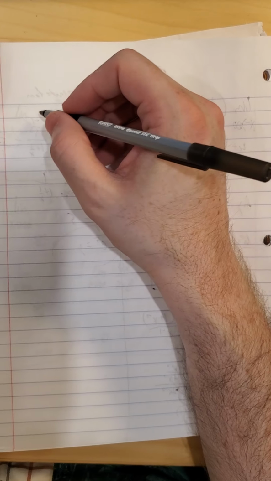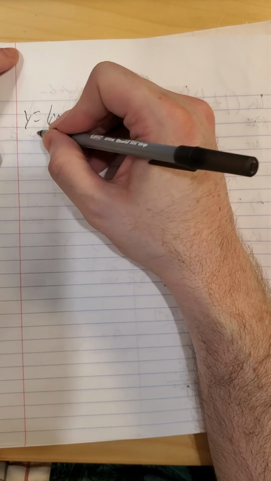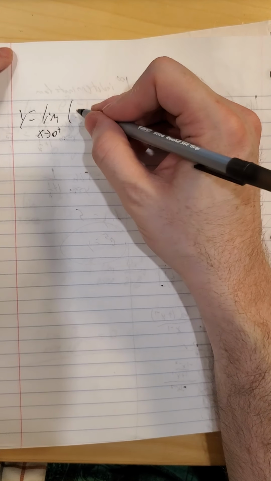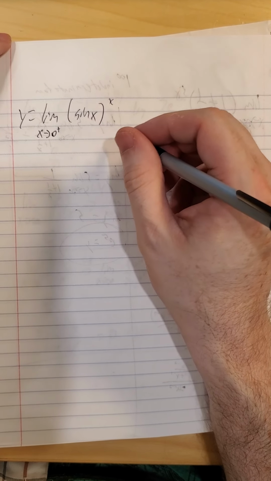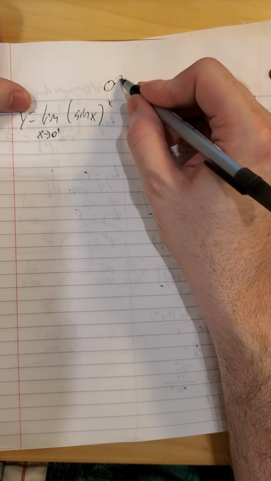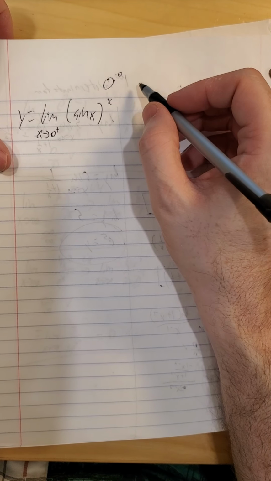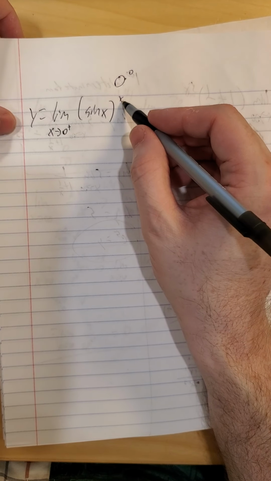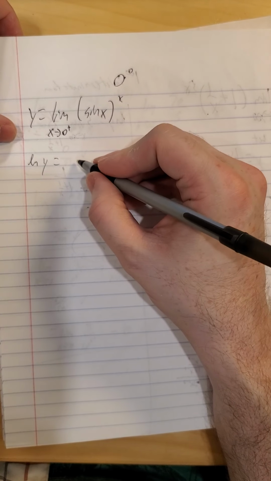Alright, so next up, we get to play with y equals the limit as x approaches 0 from the right of sine of x, quantity raised to the x. So sine of 0 is 0. 0 to the 0 is one of our indeterminate forms. So like before, if I want to get that variable out of the exponent, it's another example where we go to logarithms to play with that.